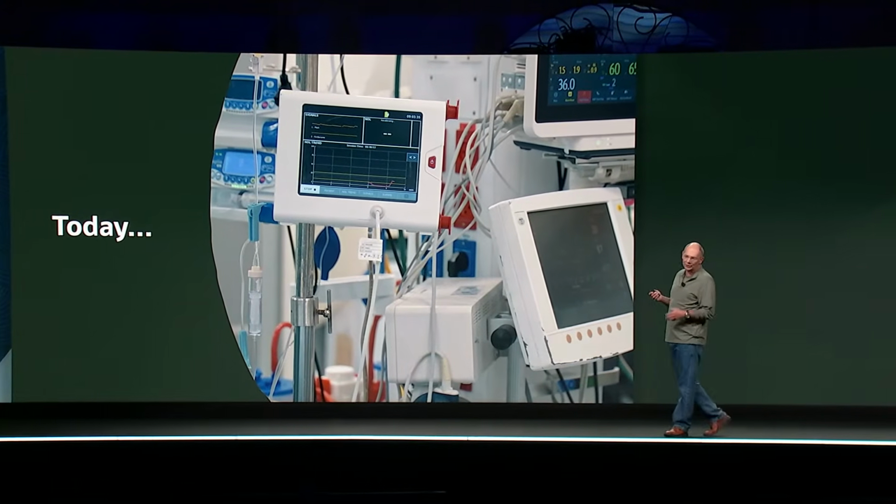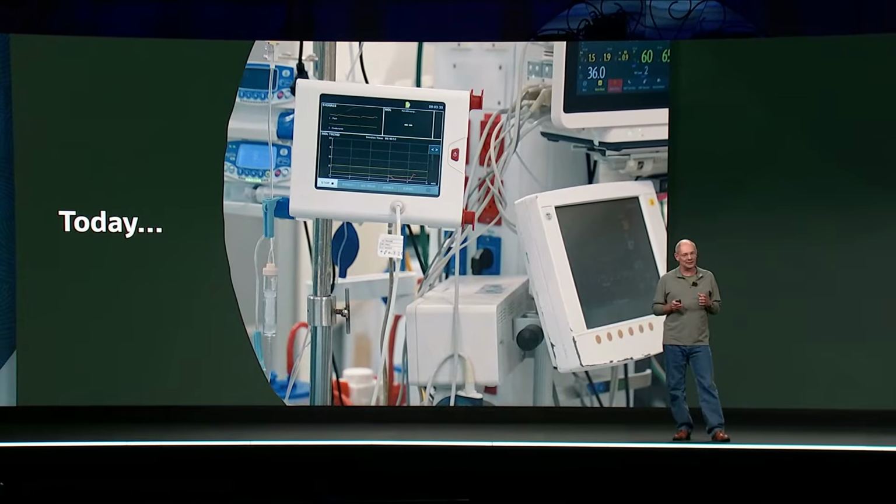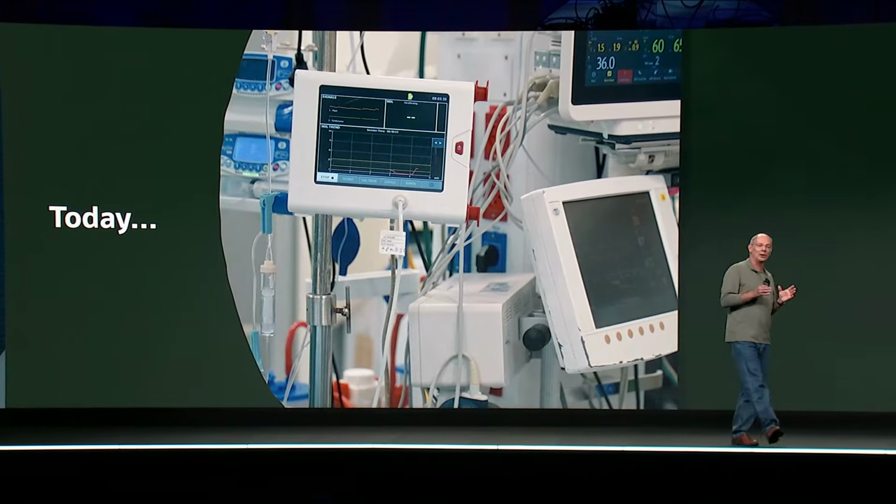So in today's world, there's really 4 or 5 areas that we care about. First is what we call bedside medical devices. Those are the things that, when you're in the hospital, you have a blood pressure cuff, a heart rate monitor, your oxygen monitor, potentially an infusion pump working right next to the patient. These are directly connected to the patient in a hospital setting.